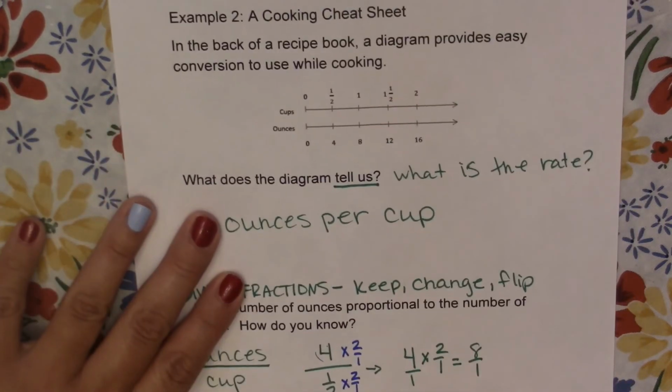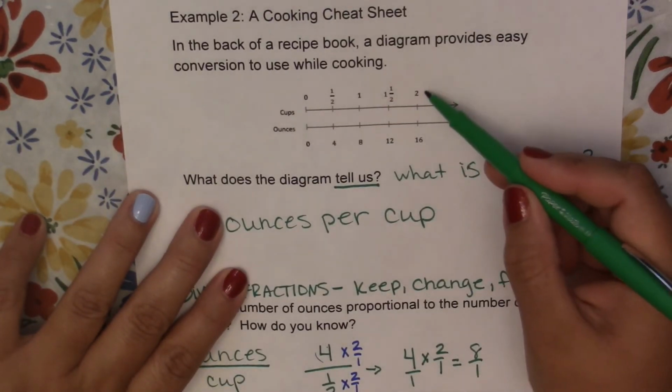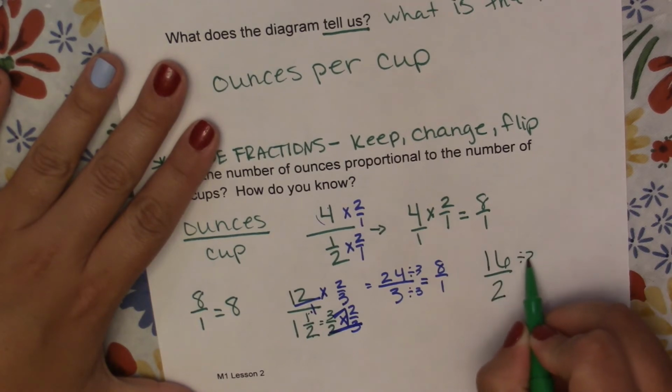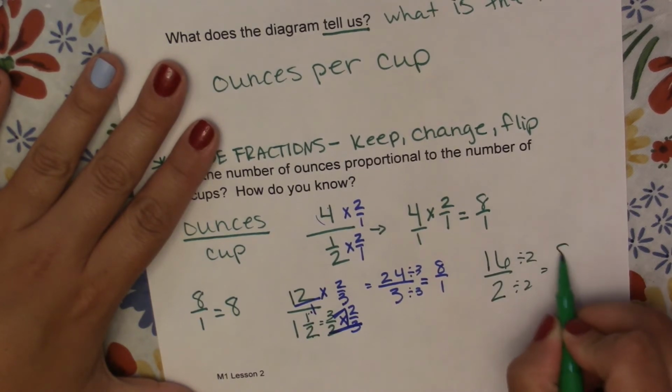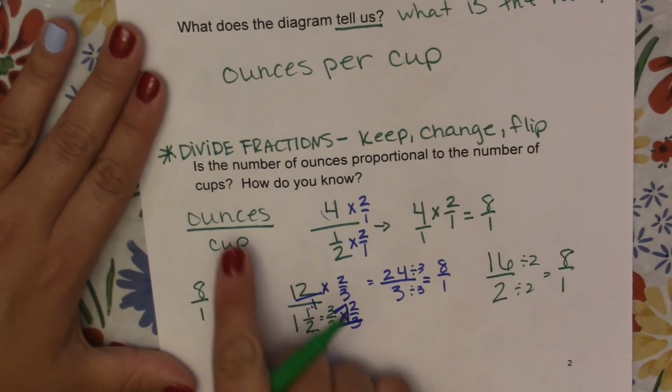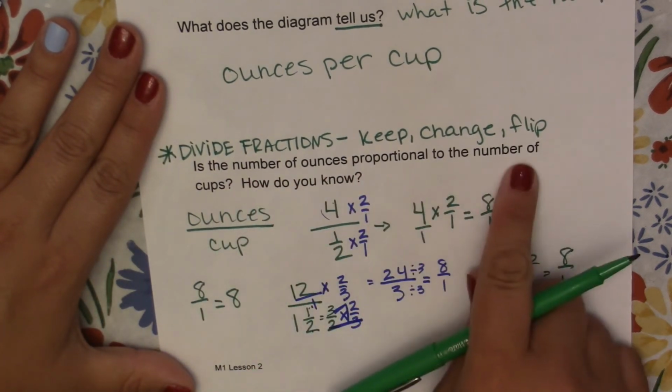Let's do our last comparison here. 16 divided by 2, which if we simplify, we get 8 over 1. So to answer our question, is the number of ounces proportional to the number of cups?